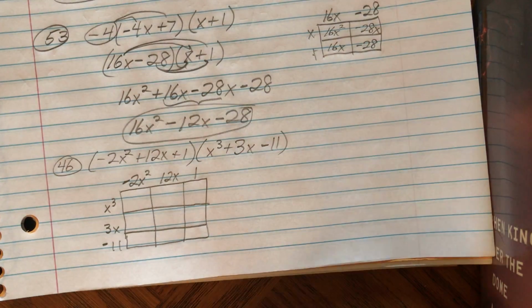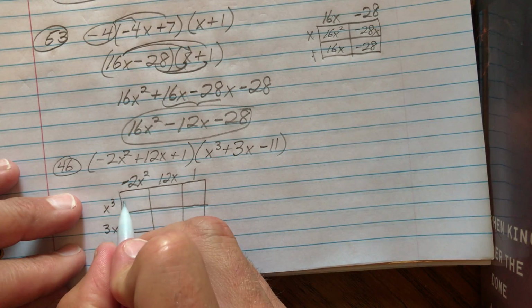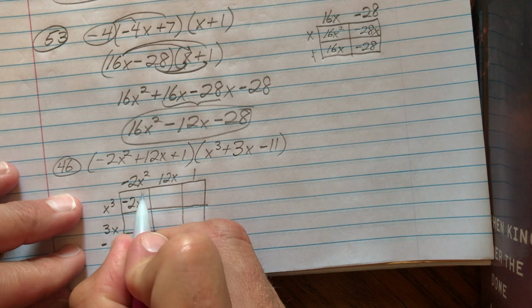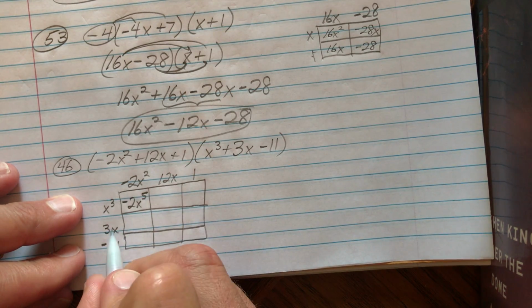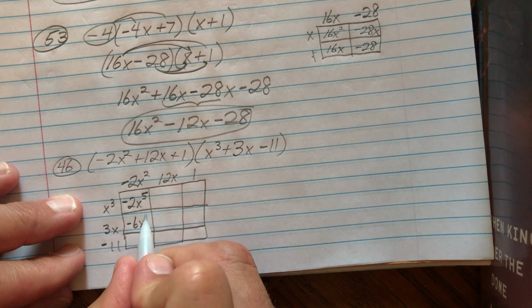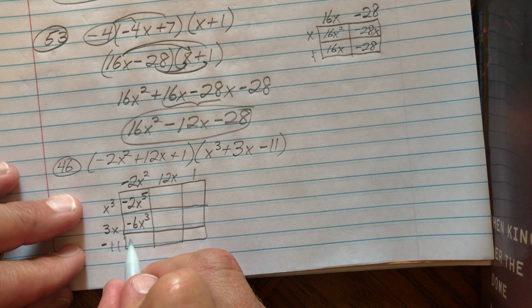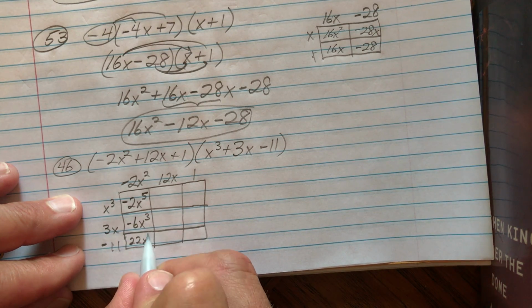And all you have to do is find out where things line up. X cubed times negative 2x squared is negative 2x to the 5th because you add exponents. 3x times negative 2x squared is negative 2x cubed. Negative 11 times negative 2x squared is 22x squared.